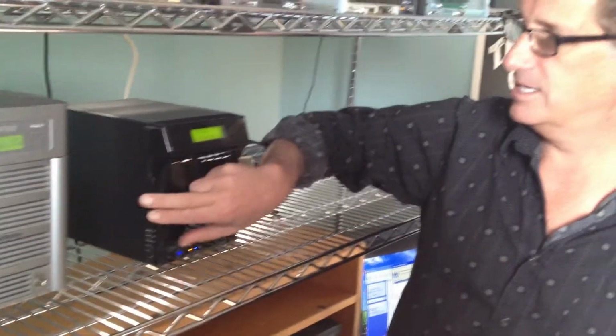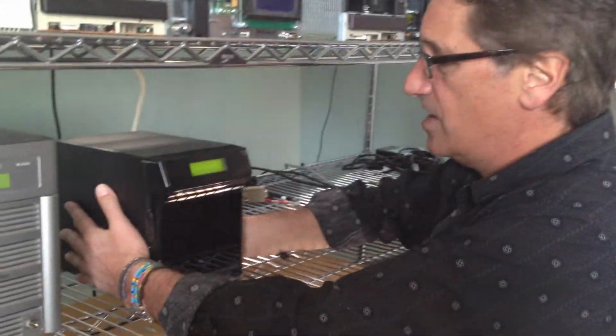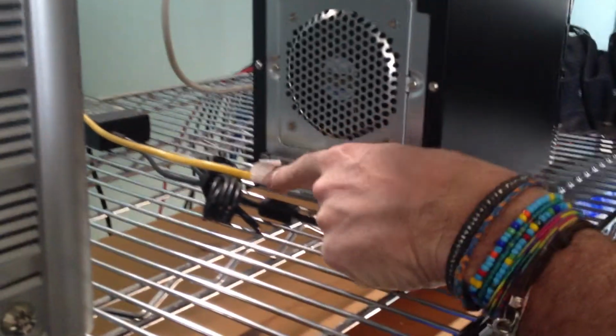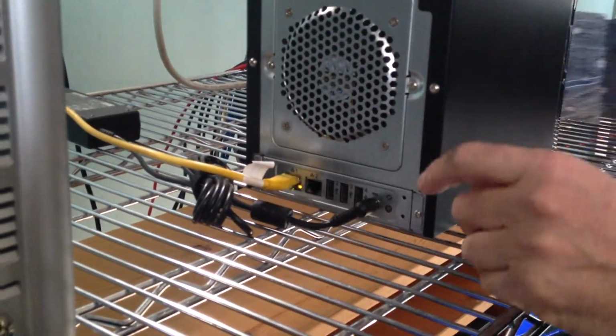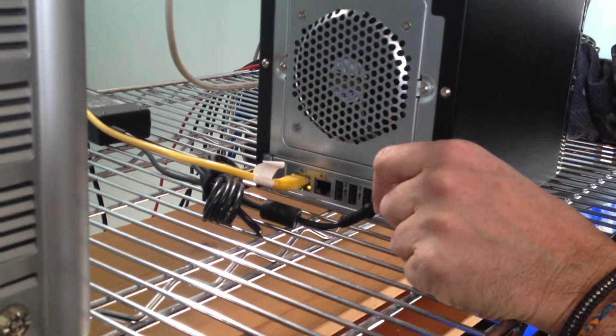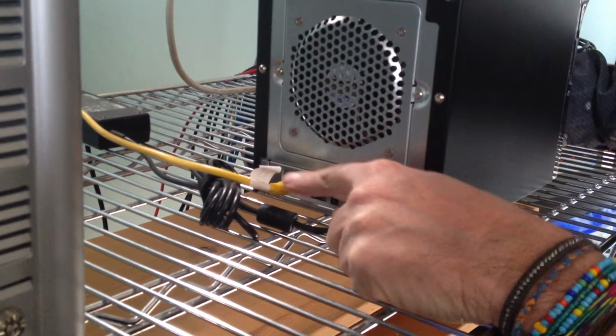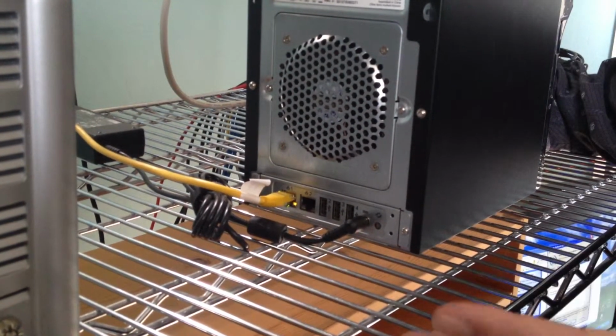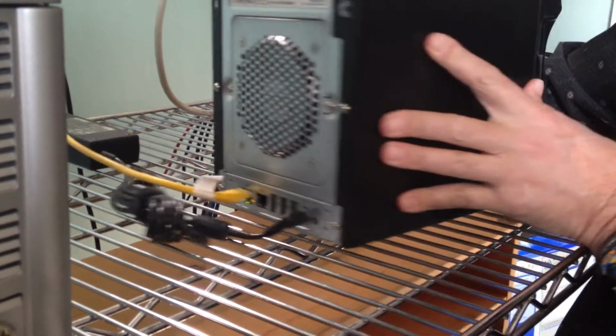A NAS is a storage device, a set of disk drives that operate on your network. And if I look on the back here, you'll see that it's powered and it's connected by Ethernet. What you want to make sure is that you set up your NAS, plug it in, and also plug it into your router with an Ethernet cable. And that Ethernet cable comes supplied with the NAS. Once it's set up, let's go over to our Mac and start to administrate it and use it with iTunes.